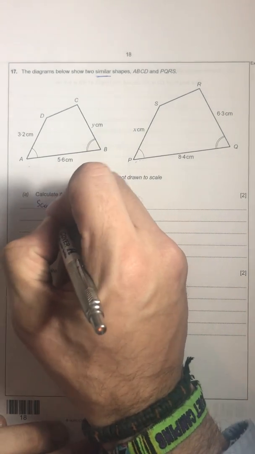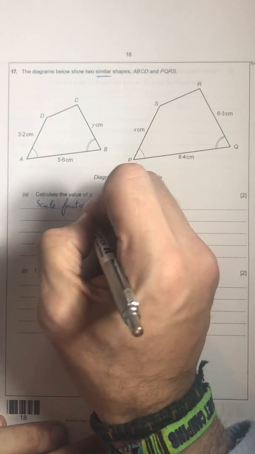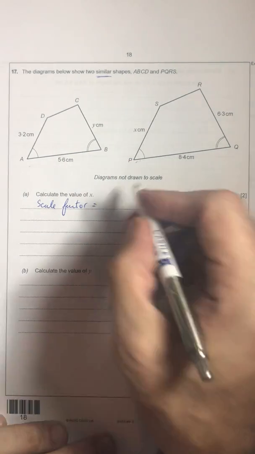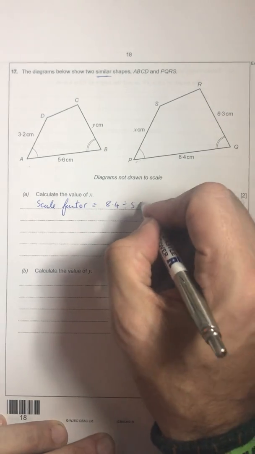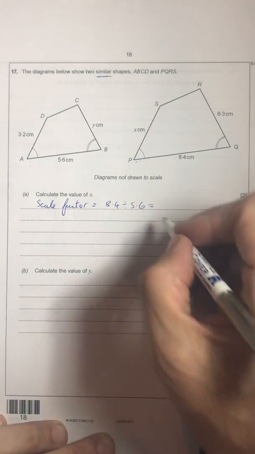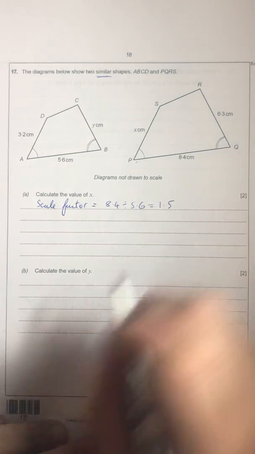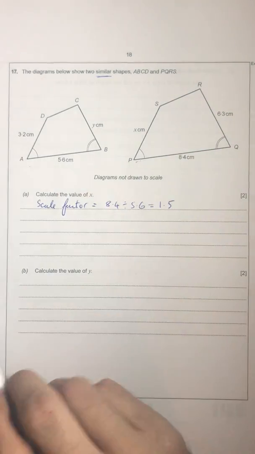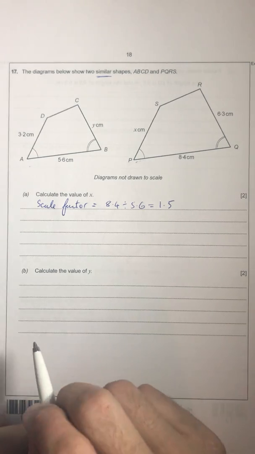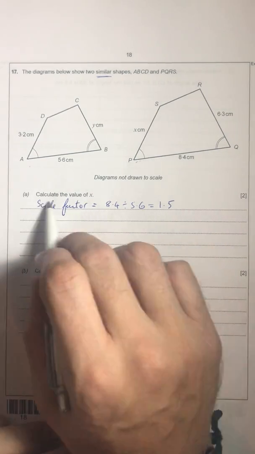So scale factor is going to be the big length there, which is 8.4, divided by the smaller length. And if you work that out on your calculator, that gives me an answer of 1.5. So that tells me this shape here is 1.5 times bigger than this shape here. And then we can use that to work out x and y. So in the first question, it's asking us to work out x.